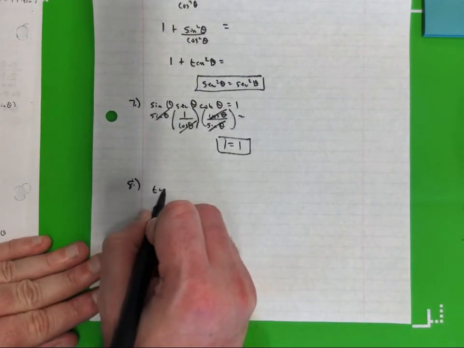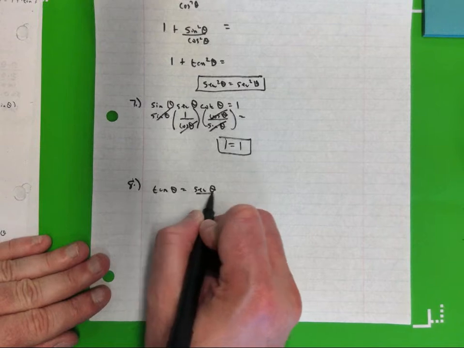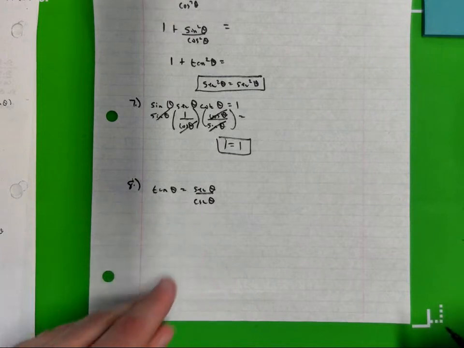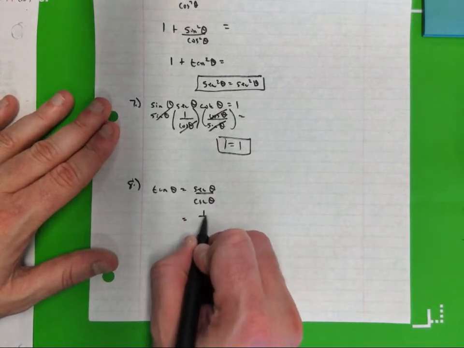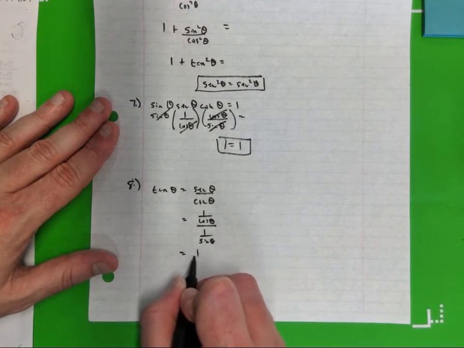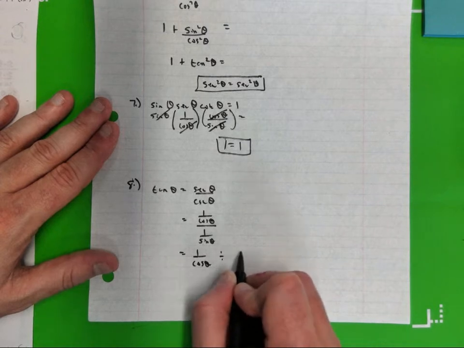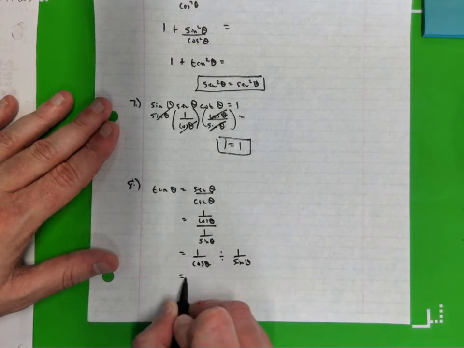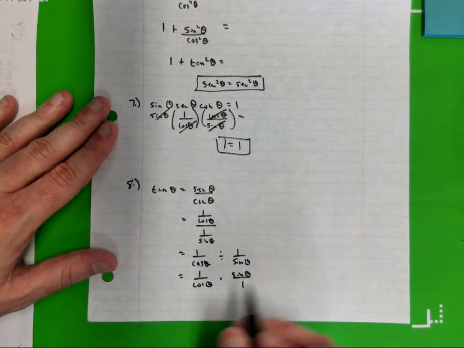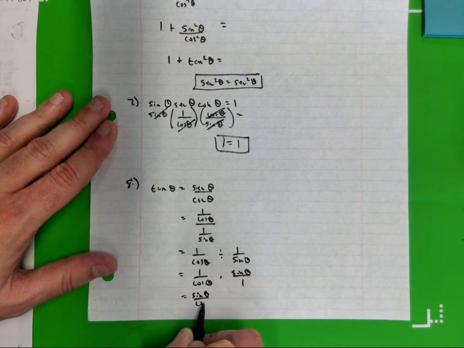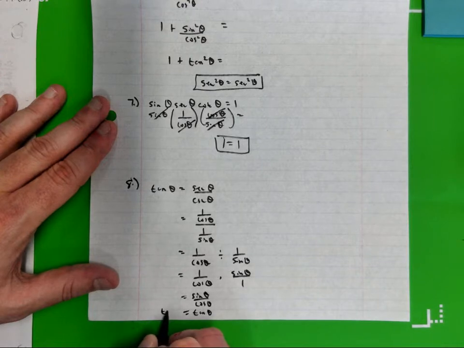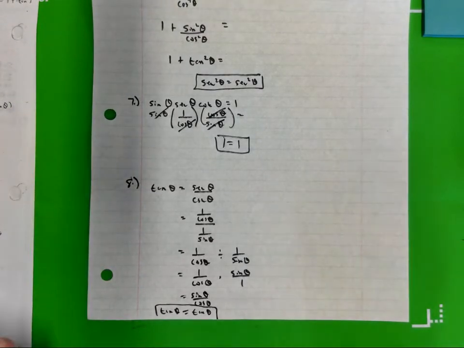Number 8, tangent theta equals secant theta over cosecant theta. Okay, this looks more complicated over here, so I'm going to go with the right side this time. 1 over cosine theta divided by 1 over sine theta. I'm going to rewrite this so I can work with it. Leave the first fraction alone, change it to multiplication, and flip. And then I'm left with sine theta over cosine theta, which is the definition of tangent. So I've solved it. I have verified that it's equal, so that is my answer.